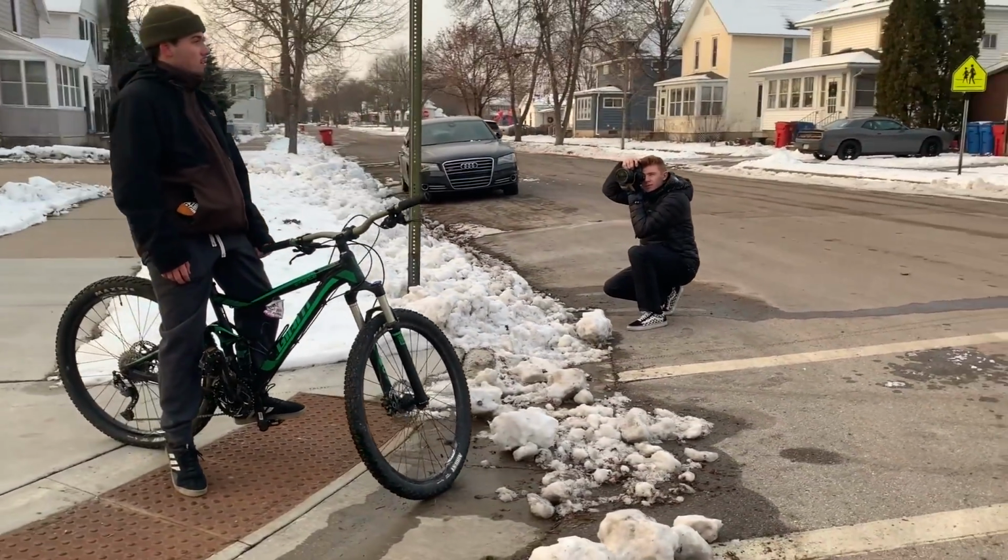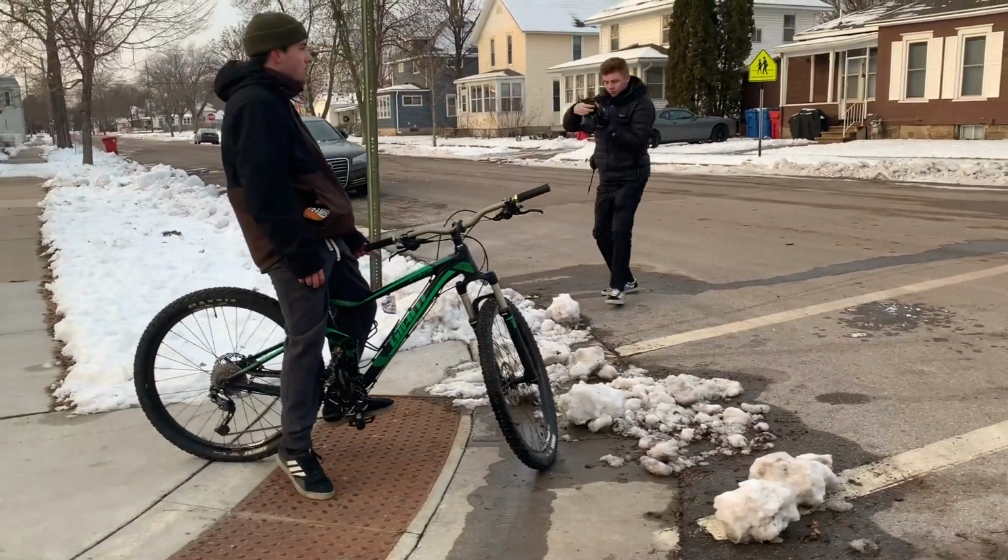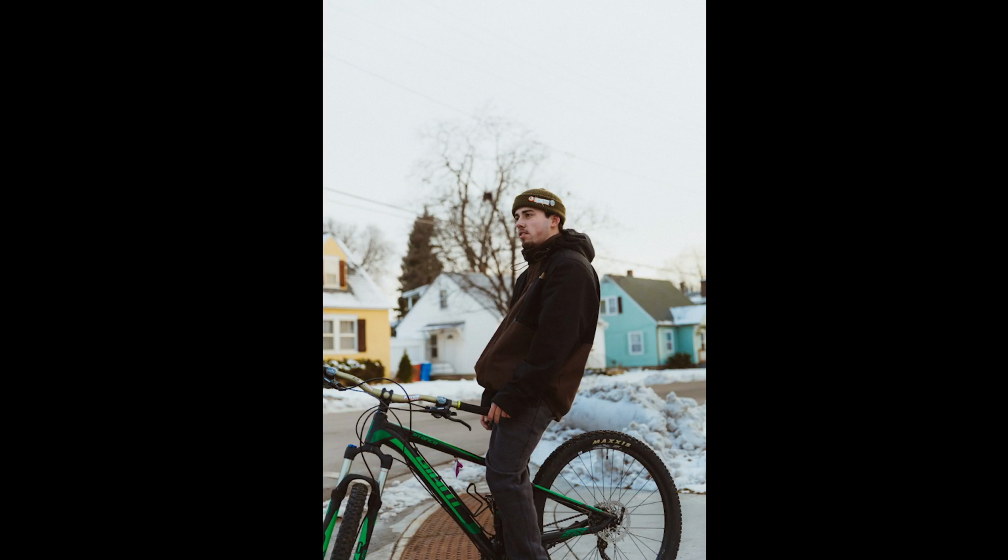For this photo of Joe, we kept the background blurry and kept him in focus, shooting it at an aperture of f2.8.